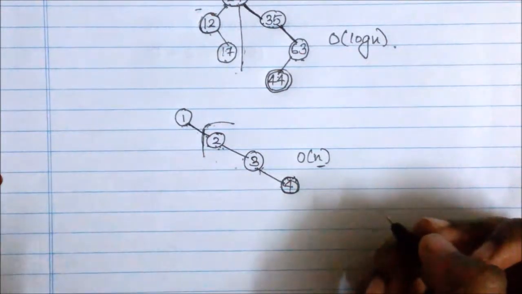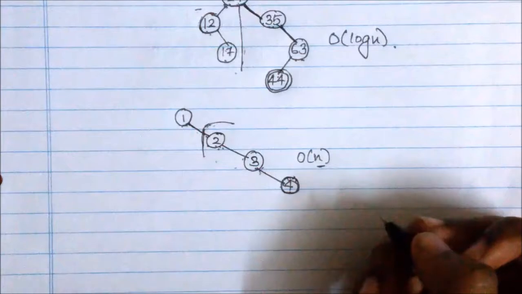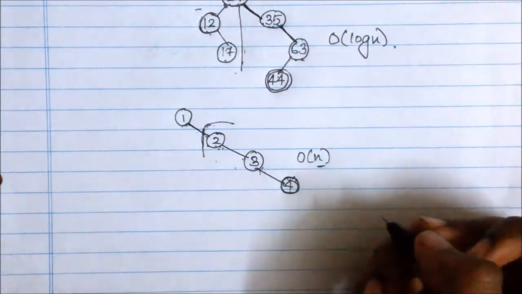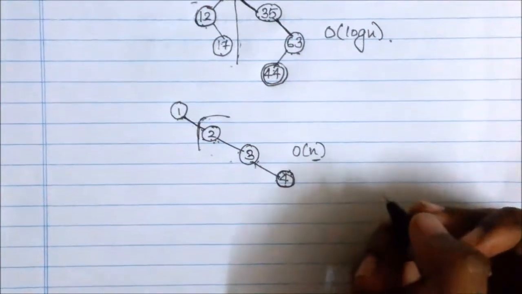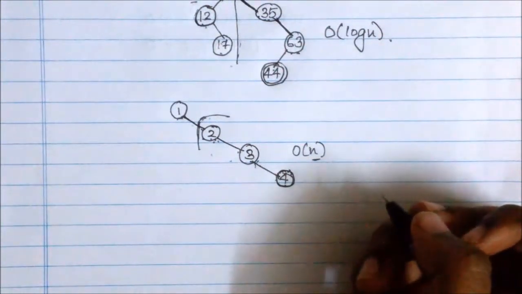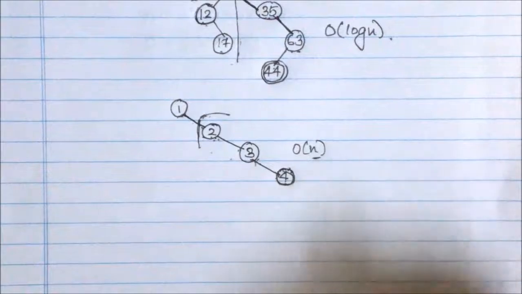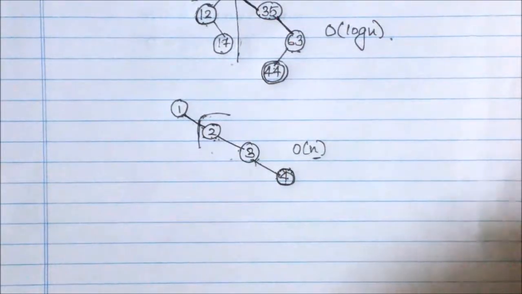So to overcome this limitation of a binary search tree, we have another tree known as an AVL tree, which has some unique properties and maintains the time complexity to big O of log n. We'll be looking at the AVL tree in the upcoming videos.